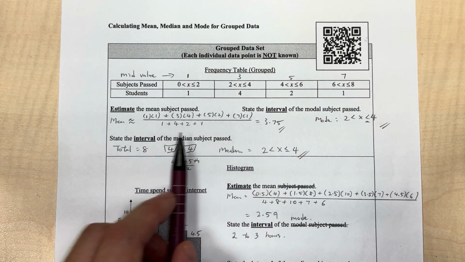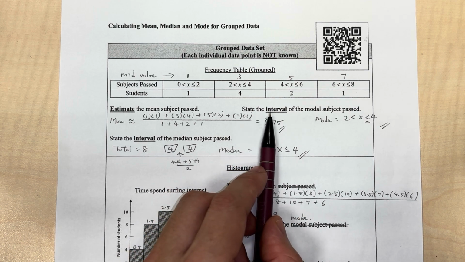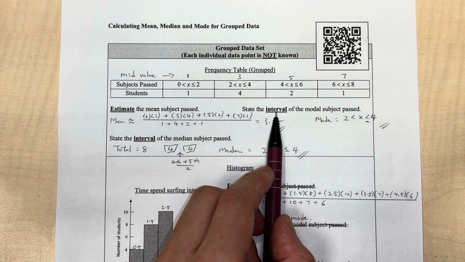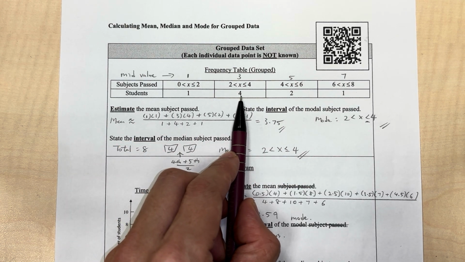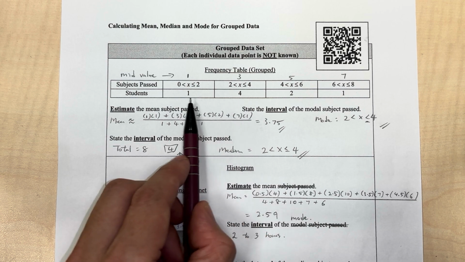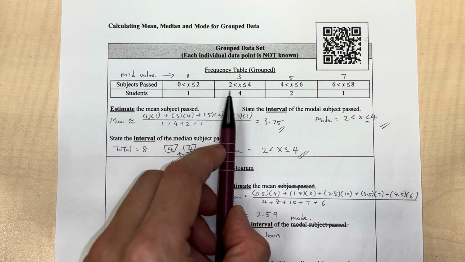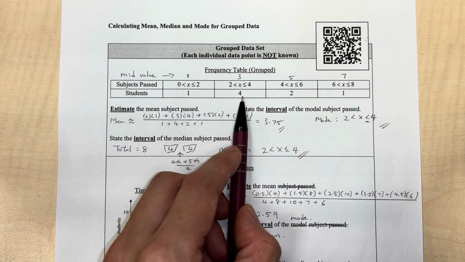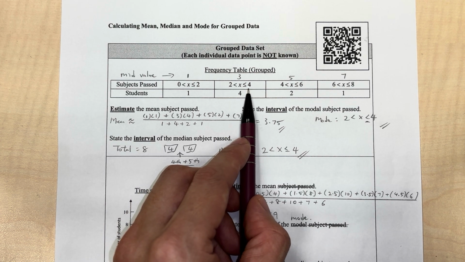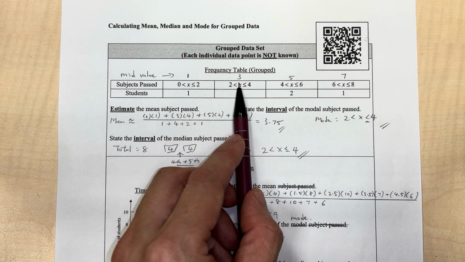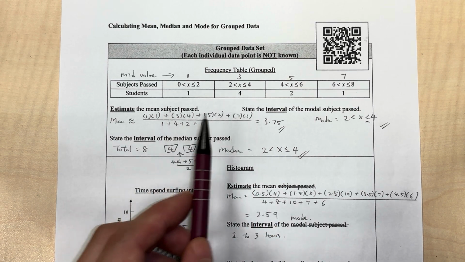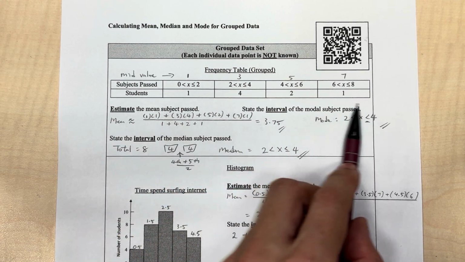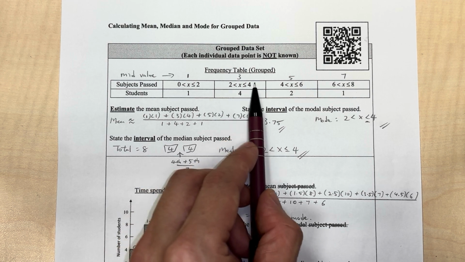Next, let's do mode first. For mode, they will ask you which interval is the mode, because we do not know each of them. If you just take a look, obviously this is the interval that happens the most number of times. This is 4. The rest all got less than 4. But that doesn't mean the mode is 3, because for these 4, all of them could have been 4, or all of them could have been 3. We don't know, but we know that this interval definitely happened the most number of times. That's why the answer is the entire interval, 2 to 4 here.